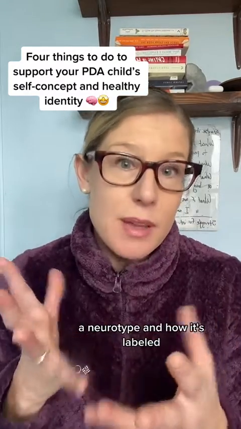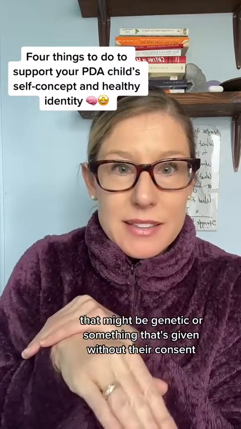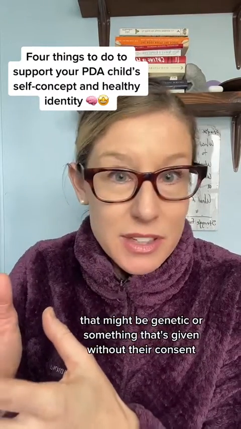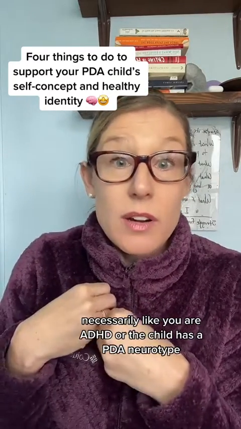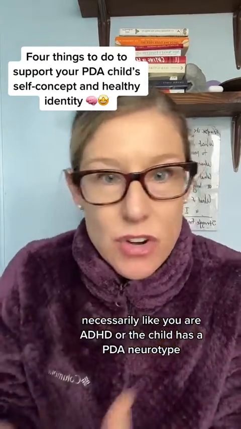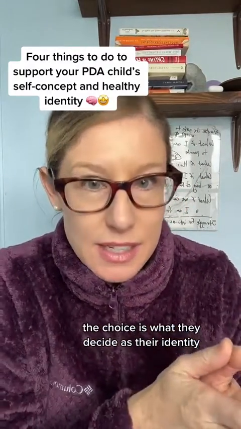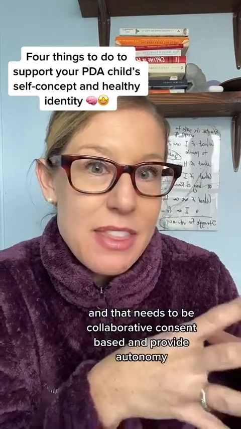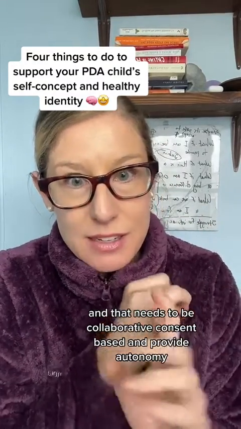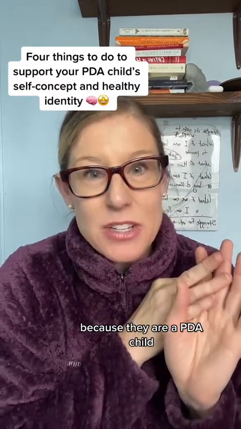A neurotype and how it's labeled might be genetic or something that's given without their consent necessarily, like you are ADHD or the child has a PDA neurotype. Okay, that is not a choice. The choice is what they decide as their identity, and that needs to be collaborative, consent-based, and provide autonomy because they are a PDA child.